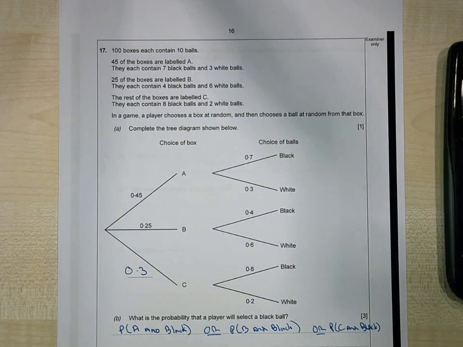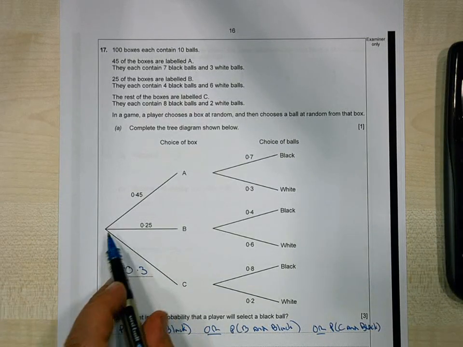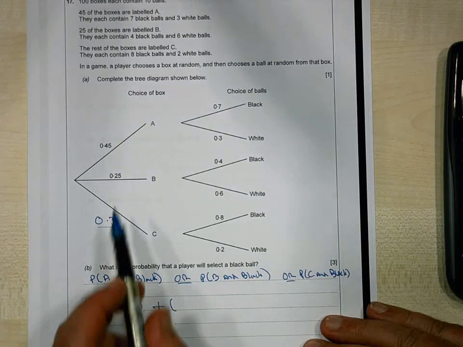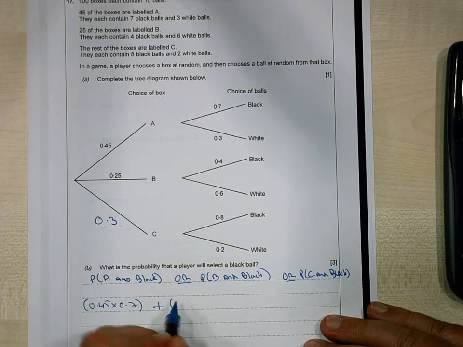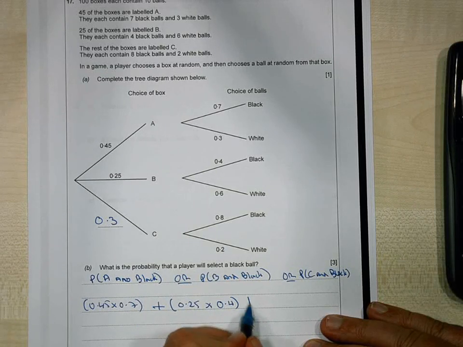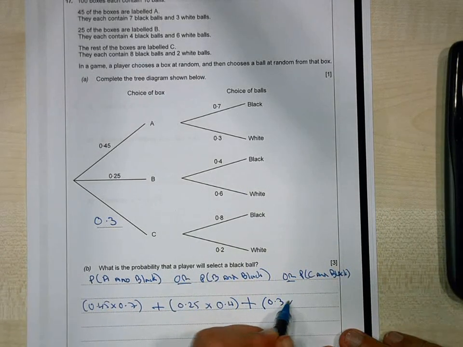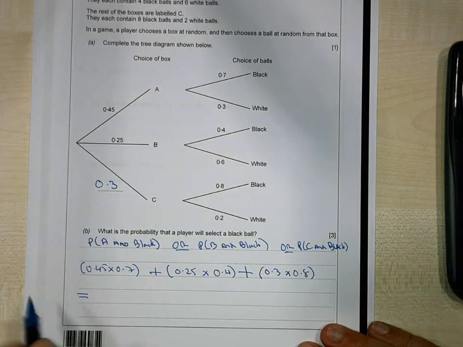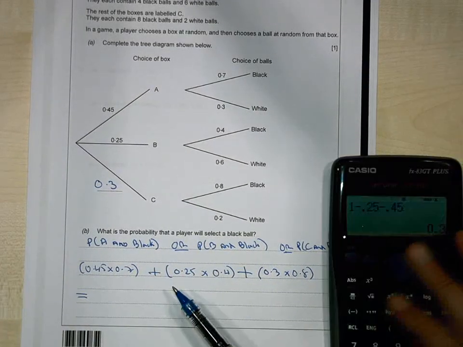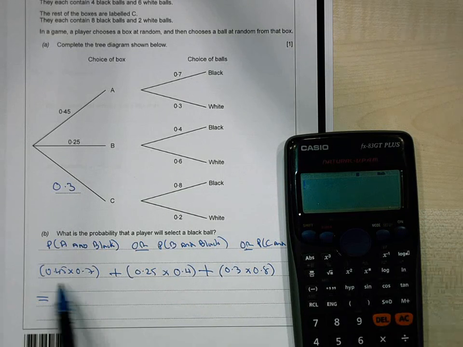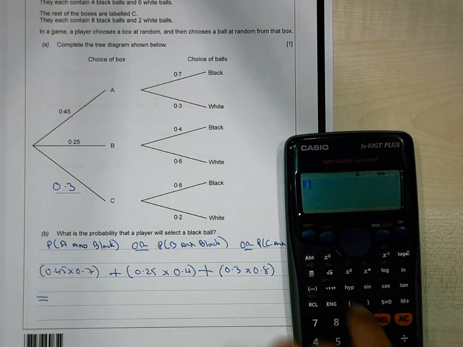The or is an add. B and black will be 0.25 times black 0.4, or probability C and black 0.3 times 0.8. So when I'm using the word and, I'm multiplying. When I'm using the word or, I'm adding. It's up to you what you do here. You can work each of those out separately, or use brackets and do it as one great big sum.